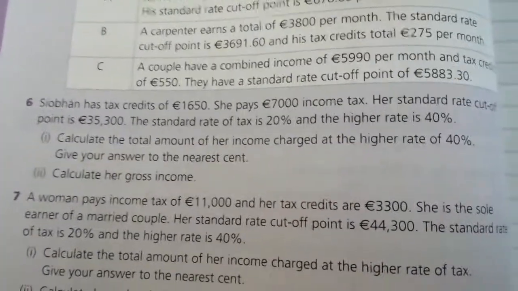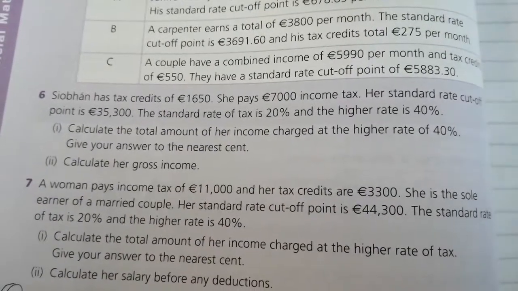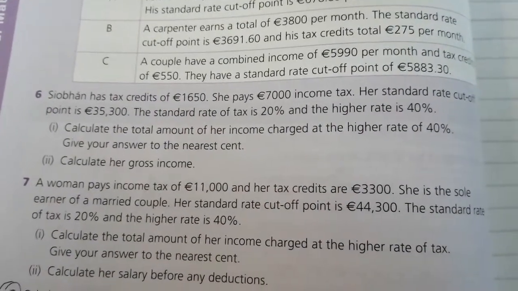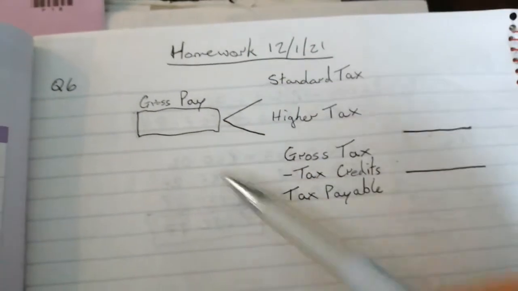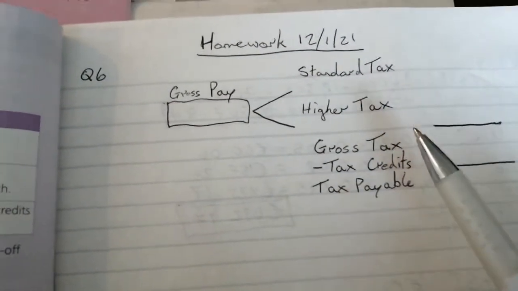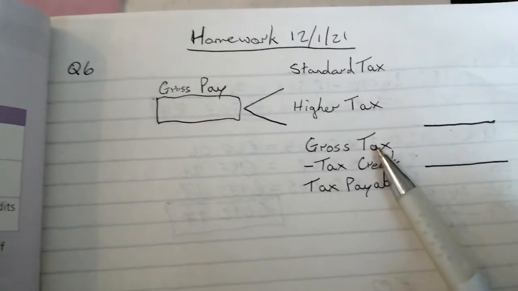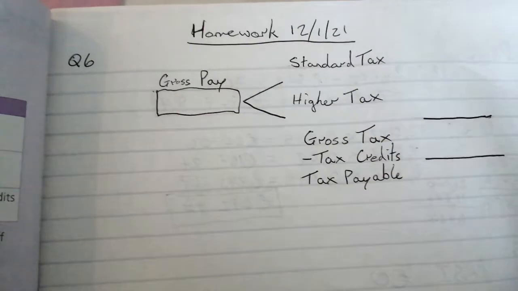Okay, hi all. I just wanted to go through the solution to question 6 in your textbook because it's a little bit different to the questions that we'd been doing earlier. Now, there are several ways of going about this, but one way that I like to do it is to make out the grid that you'd normally make out when you're working out income tax, and then fill in the information that you know from the question first, and then try and work out what the information that you don't know is.